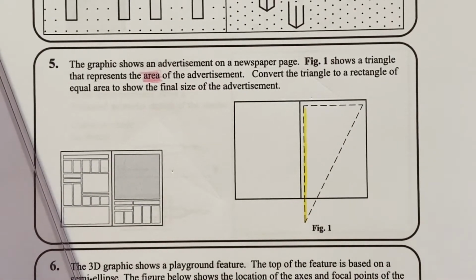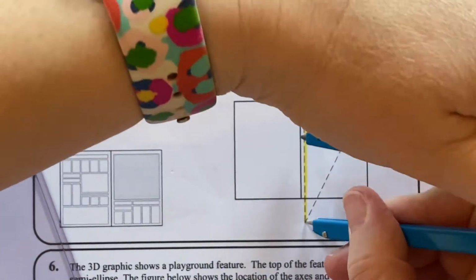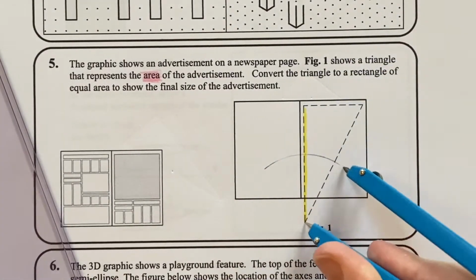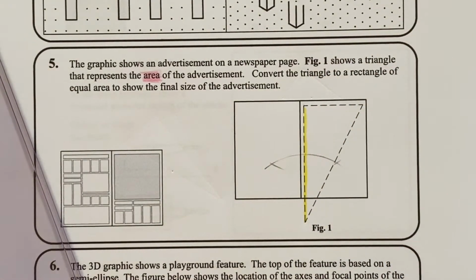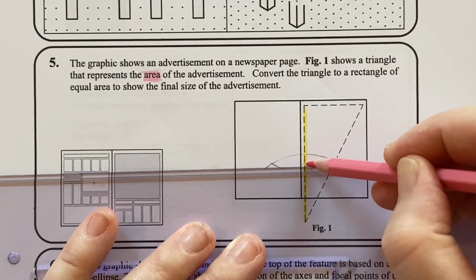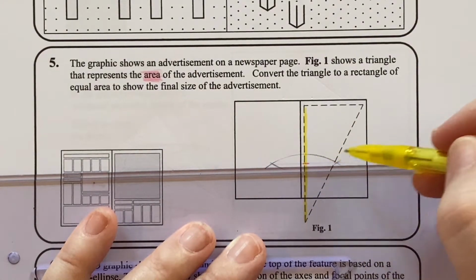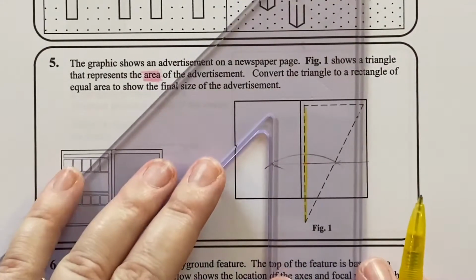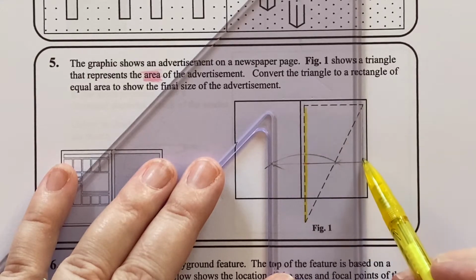Now I've explained this one a lot in other classes and videos, so I'm not going to spend too long explaining the why behind this today. I'll just give you the how. So I'm going to bisect there, scribe an arc to each side, lovely. And where they cross is my bisection, and that bisection line gives me the size of my advertisement square or rectangle.